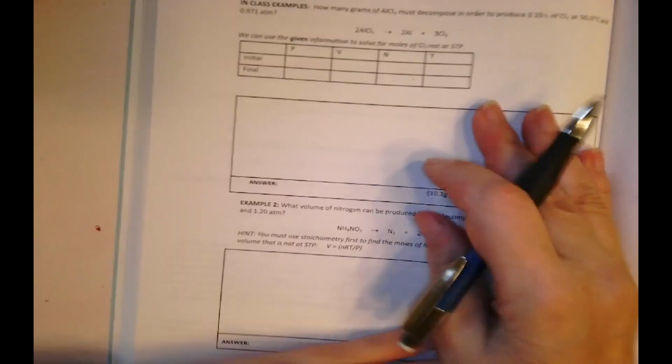Now we're going to do these two examples together, and this is part of your work that you have to turn in. So make sure you take a picture of all 3 pages.